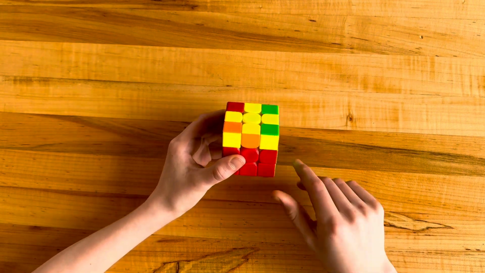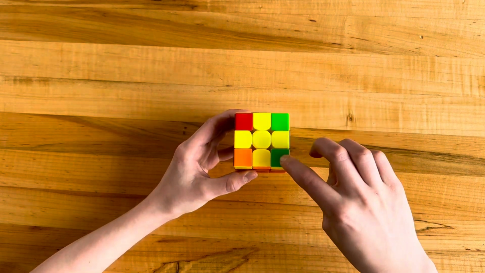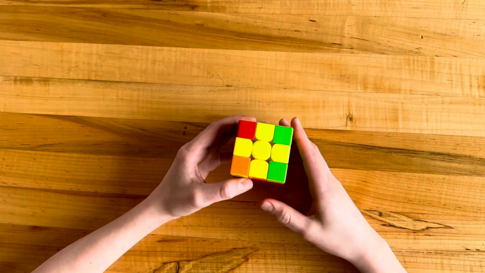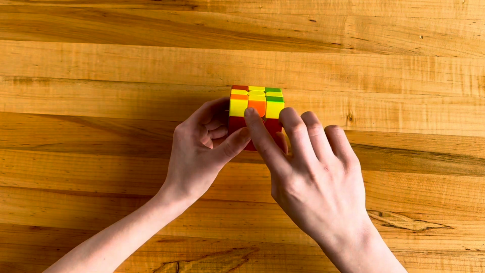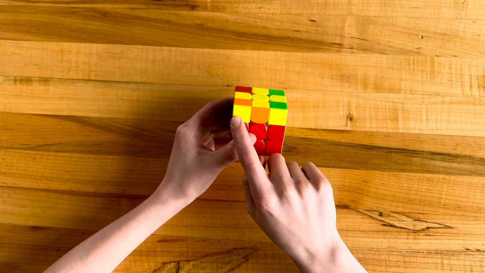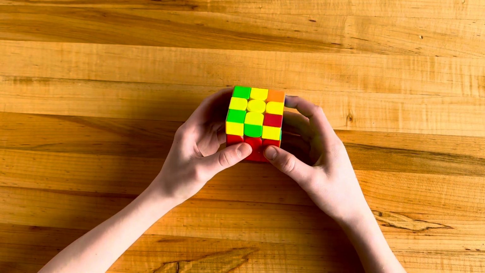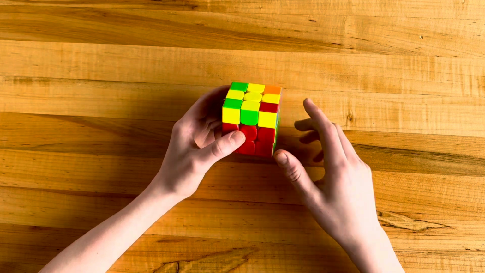So if you see here, there is a cross. None of these top corners you can see the yellow. And on the side, there are 2 yellow pieces that you can see. And on the other side, you can also see 2 yellow pieces.